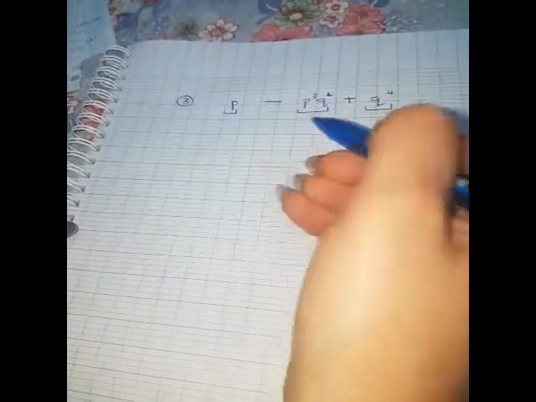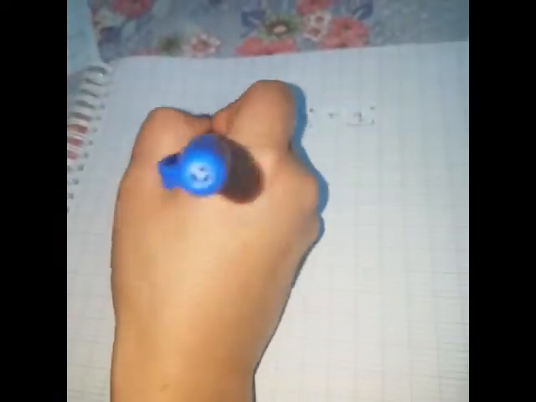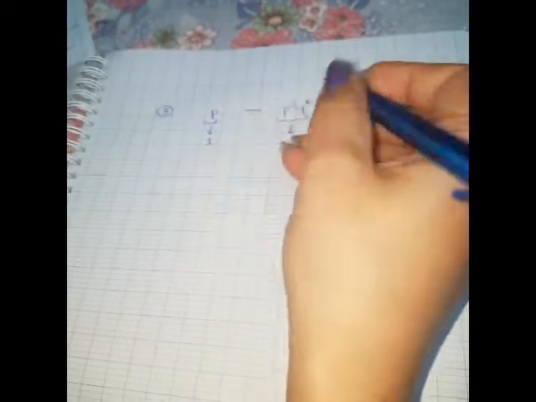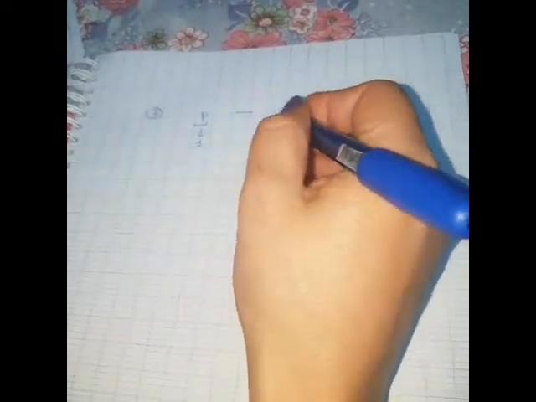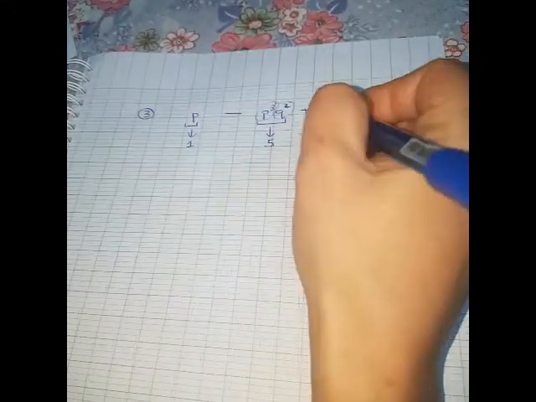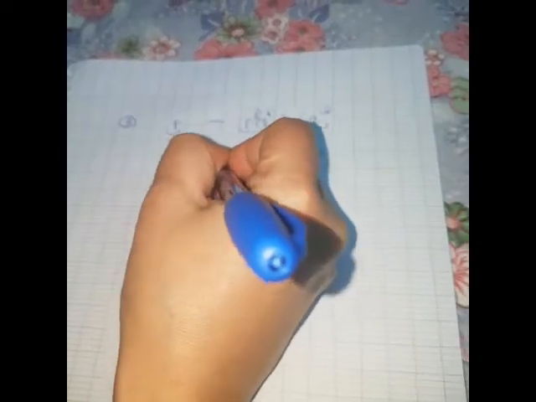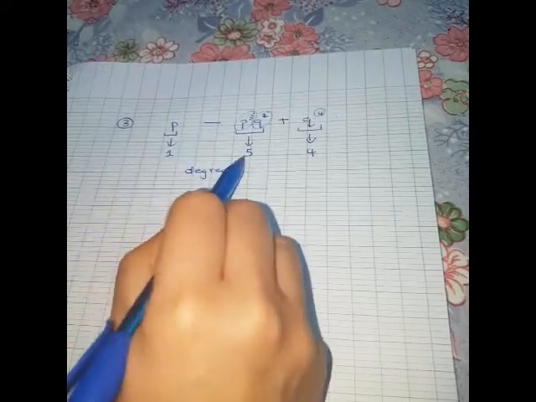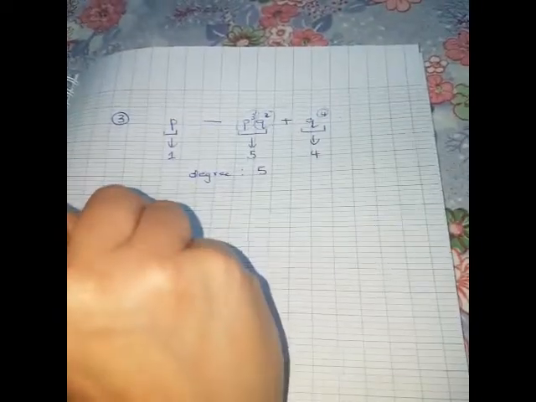Example number 3 is 1, 2, 3 terms. I need to find the degree again. P is power of 1, so it's 1. I have p to the power of 3 and q to the power of 2. So what's the degree of this term? It's 3 plus 2, it's 5. And the degree of the q is to the power of 4, so it's 4. So what's the degree of this polynomial? It's the largest between the degree of each term, which is 5. So the degree is 5.